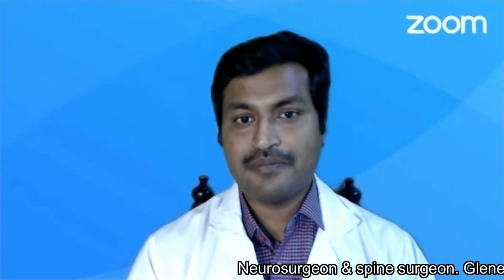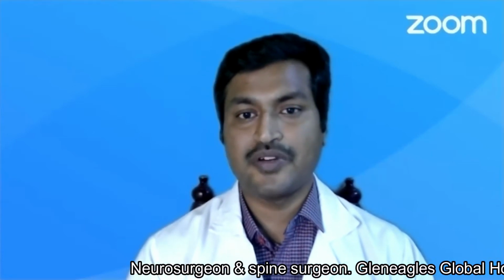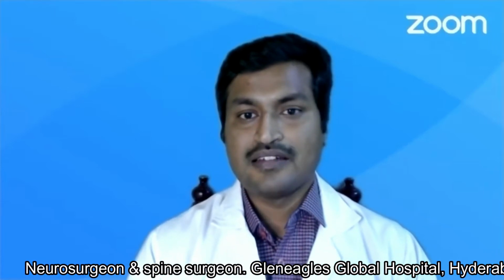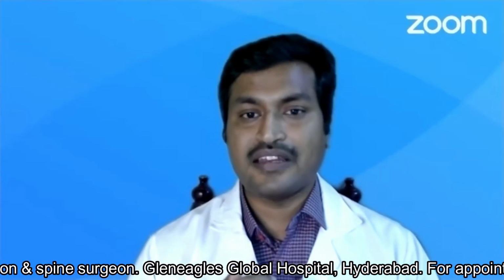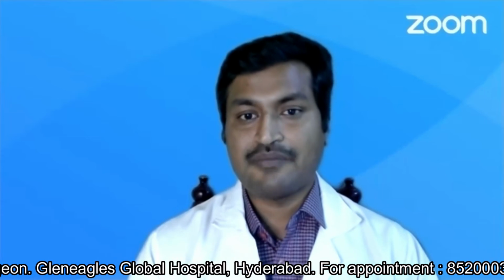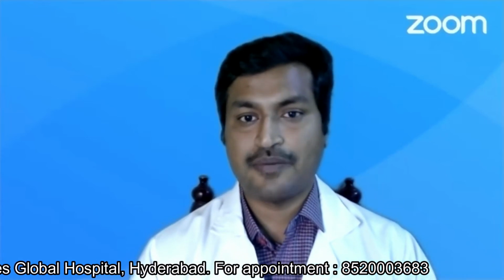In this session, we'll be discussing optimal and quick management of subdural hematoma. So you all know, but let me tell it in a brief way. Subdural hematoma is accumulation of blood between the cortical surface of the brain and the dura mater. This is usually because of traumatic brain injuries, but sometimes it can be spontaneous.